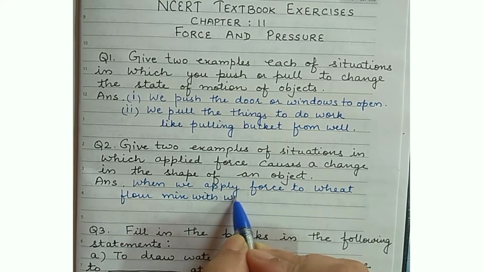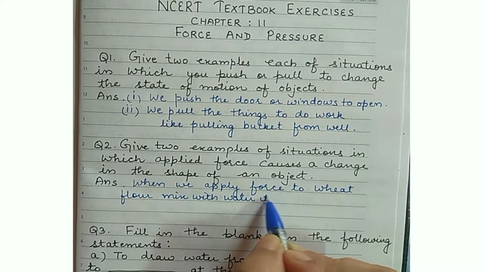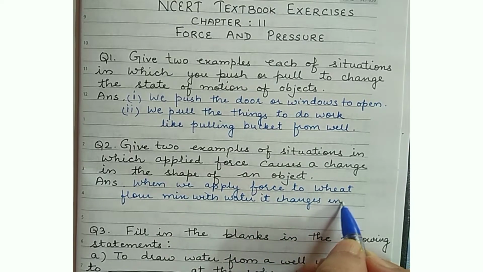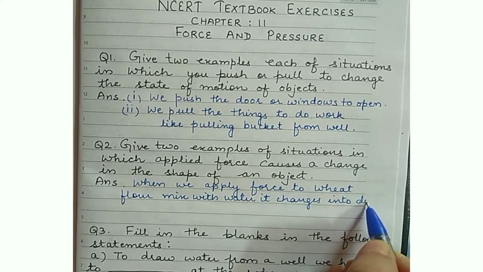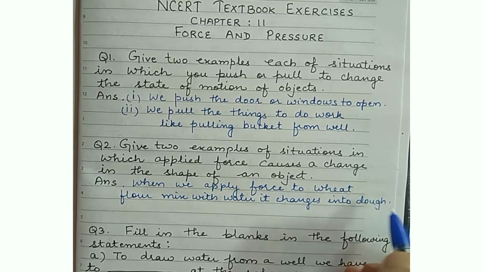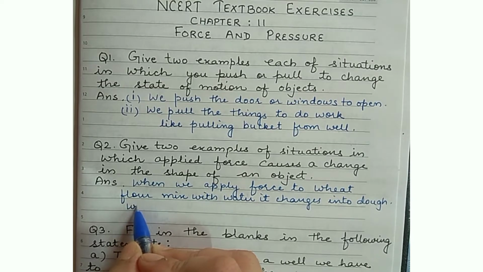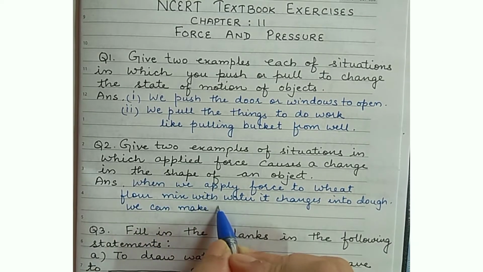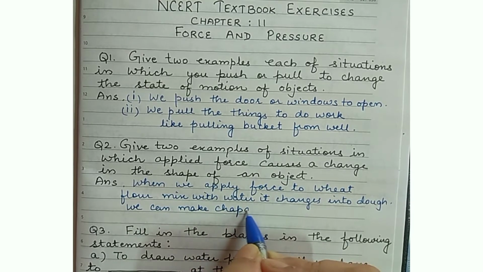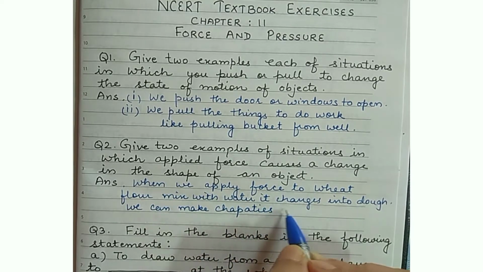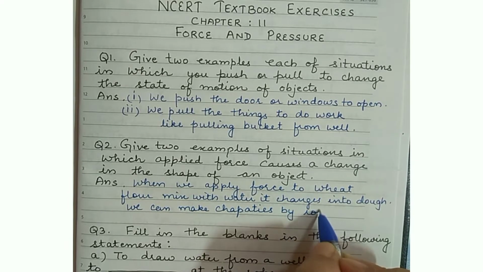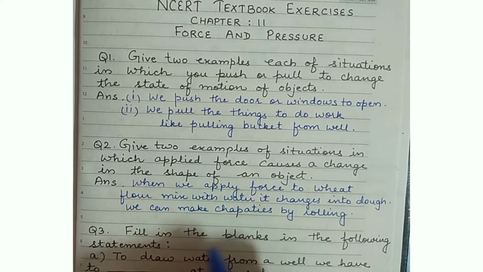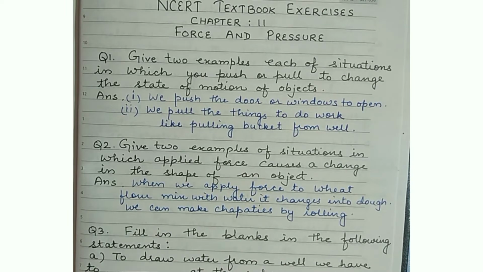Okay, this is the best example where we are applying the force, and initially it is in the powdered form, wheat flour, and finally when we add some water into it and apply force of our muscles, it converts into a different shape. Now it is more dense. Okay, it is known as dough. Again we can make chapatis by rolling this. Again we are changing the shape.